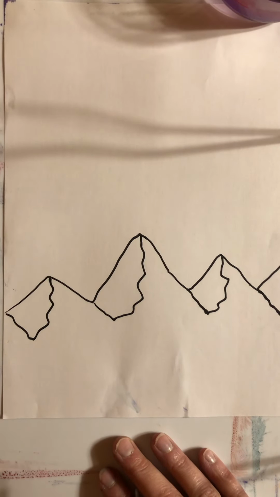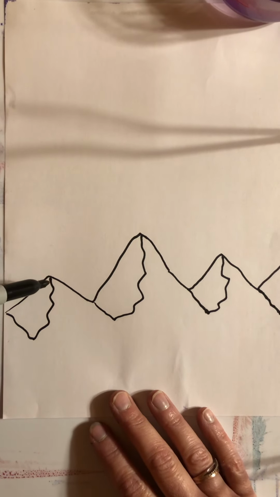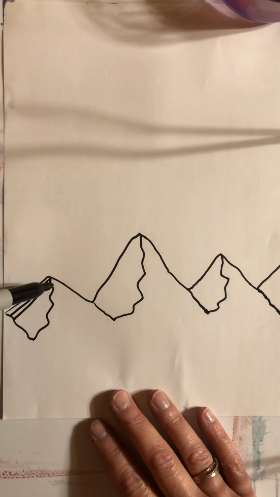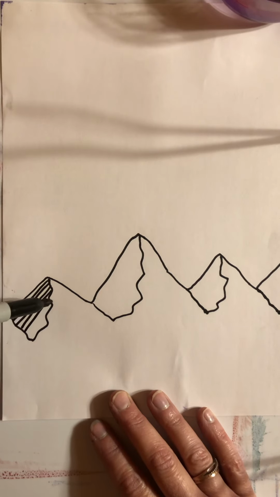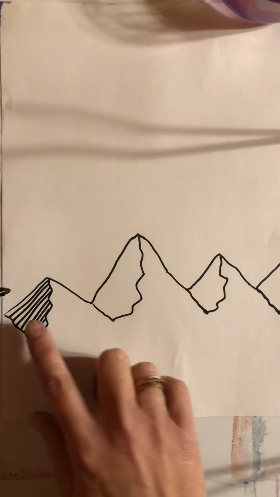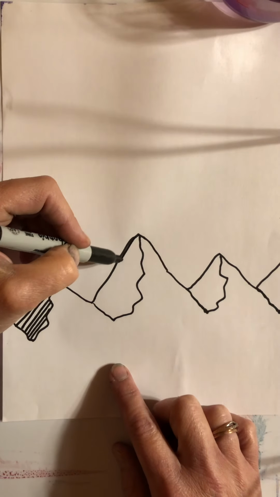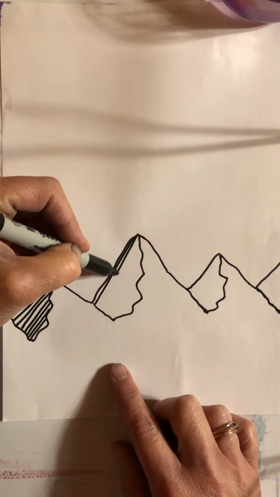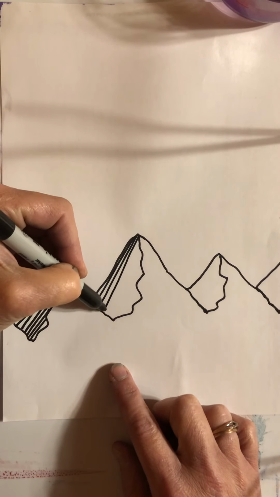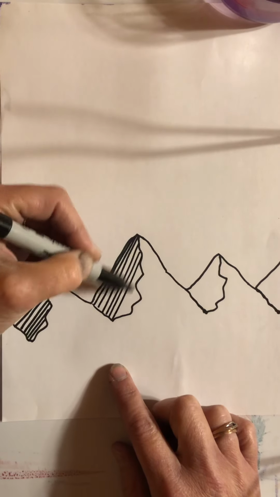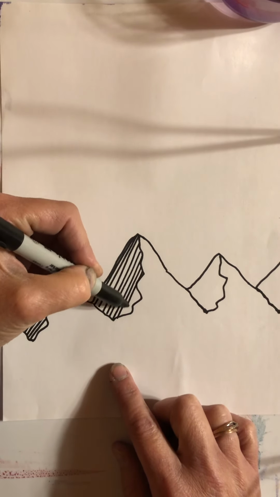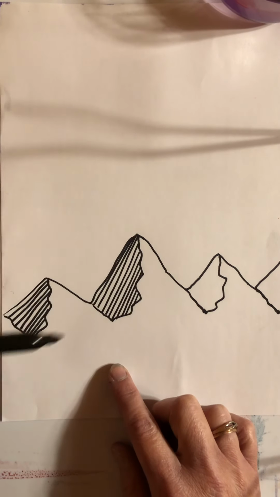Now, Jen Aranyi, she used straight lines in her example that I just showed you and that you saw in the video. So, we're going to add some straight lines in the shadow side of our mountain. You're going to keep your lines close together, and they're all going to go in the same direction. You're not going to do checkerboard, you're not going to do crisscross, you're just going to do straight lines.